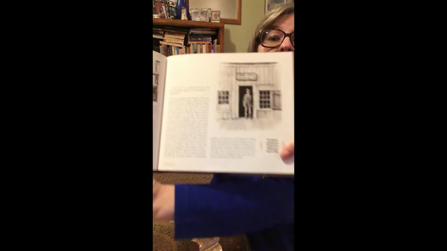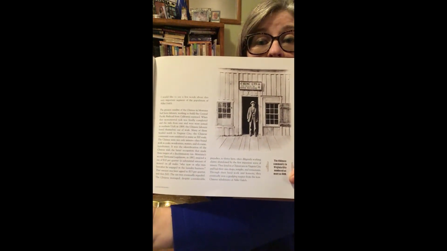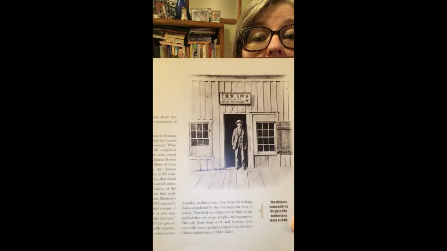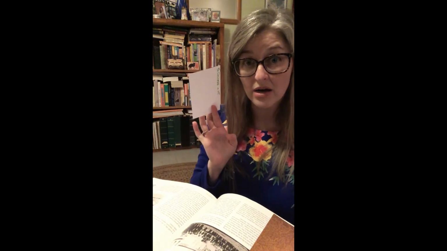So that is the section that relates most specifically to my research topic. And I can see here there is a great historic photograph that was included. And I now need to figure out what I'm going to write down on my card.